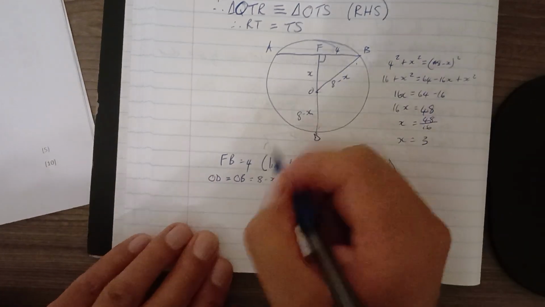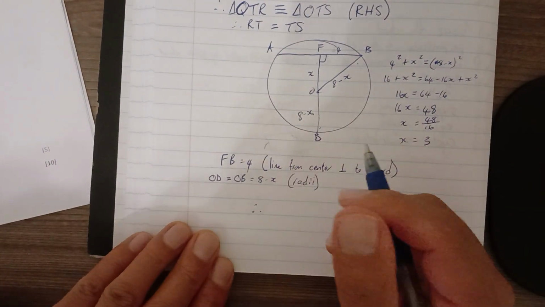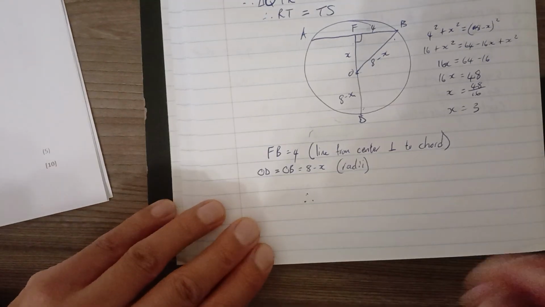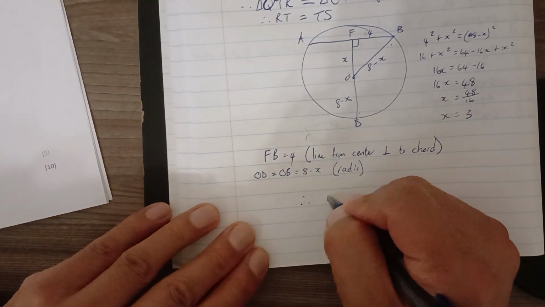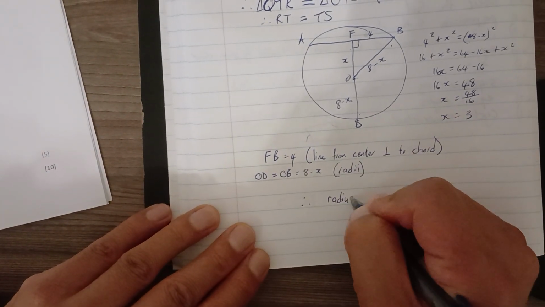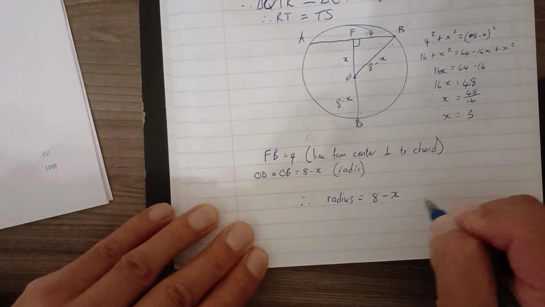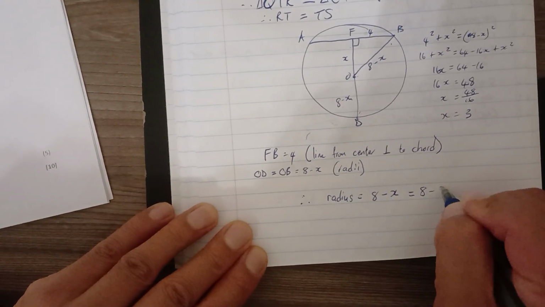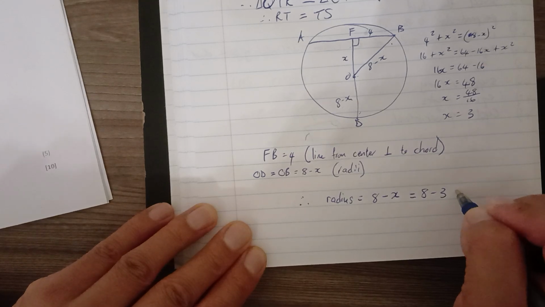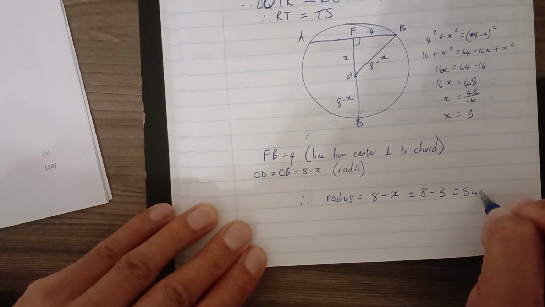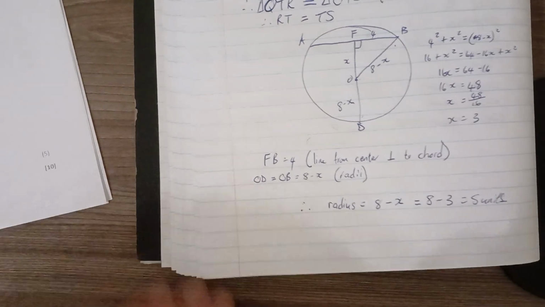So therefore, the radius would be, so the expression for the radius was 8 minus x, so therefore it's 8 minus 3, and that is equal to 5 units. Okay.